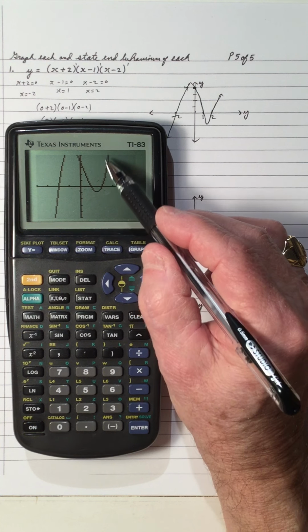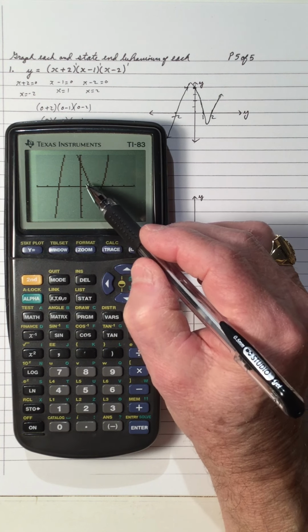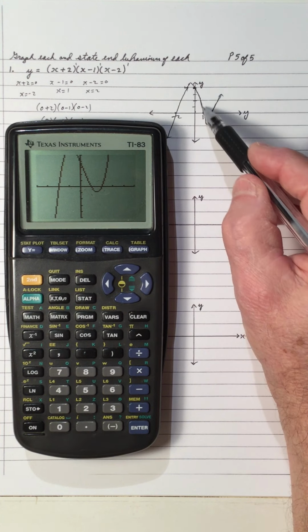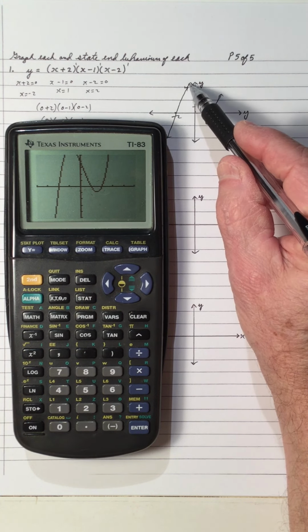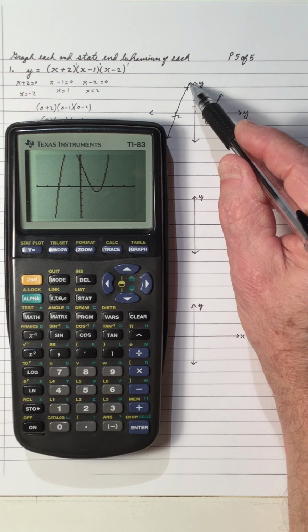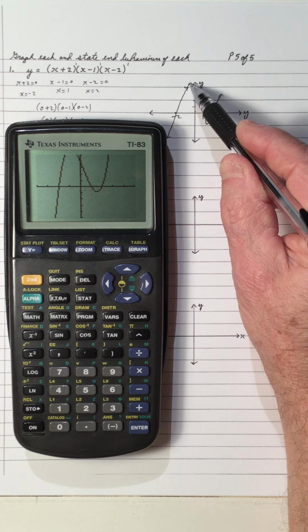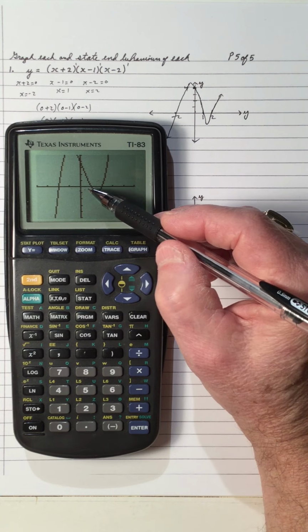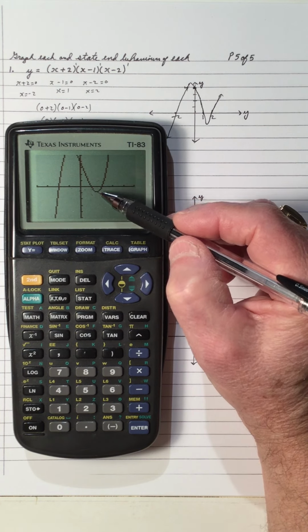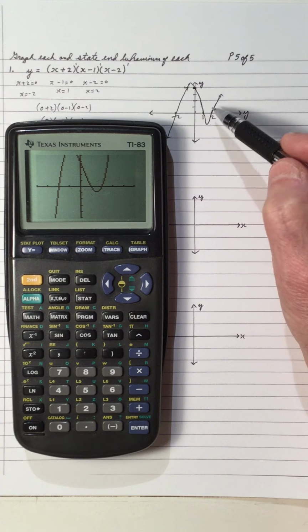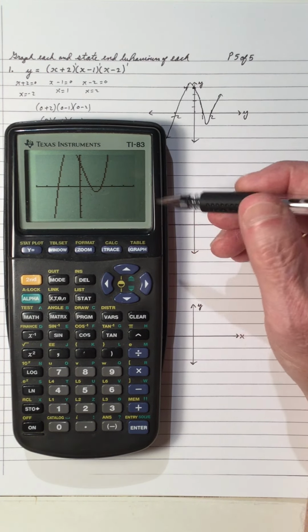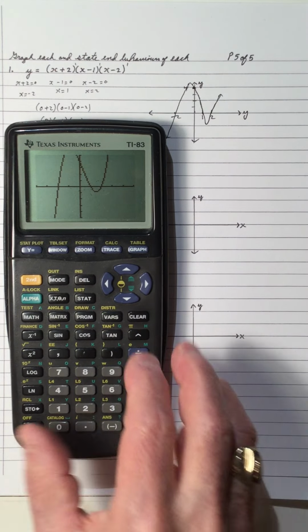And notice it's going up from here, coming down, and it goes up through the y-intercept, which is what I did here. I didn't worry about the peak here. Calculus will find that peak, but you don't have to worry about it right now. And then it comes down. So it goes through each of the intercepts with a line, like I did here. This is the graphing calculator with all the values.